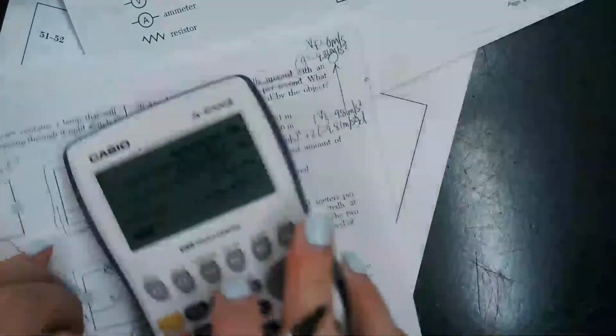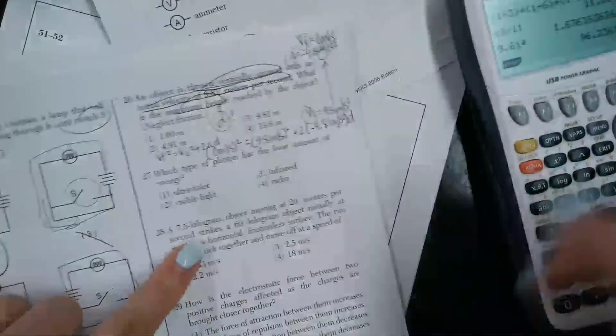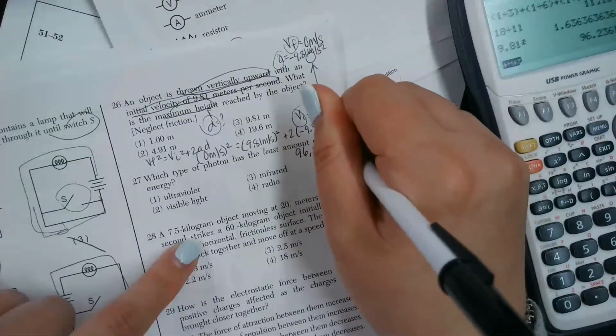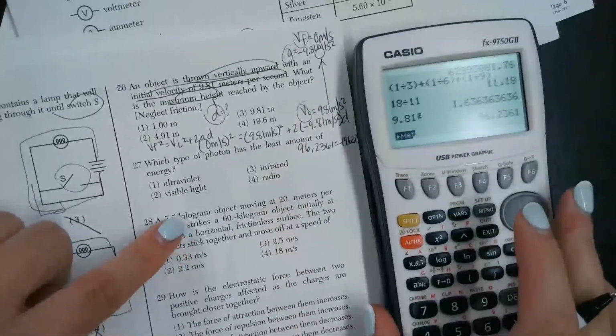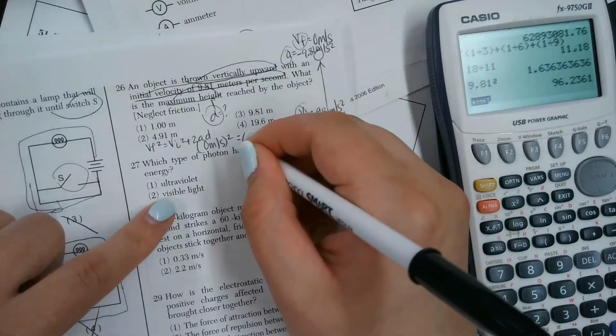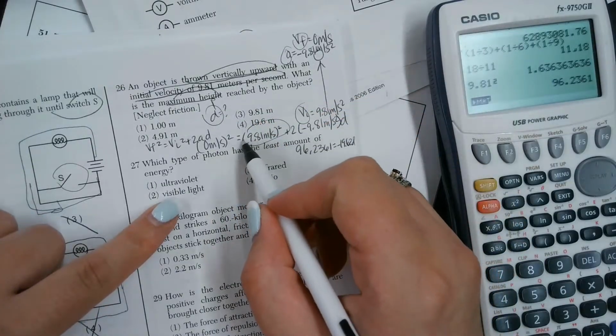All right, so we're going to do 9.81, square it. So I get 96.2361 equals negative 19.62d. That's what 2 times negative 9.81 is. Oh, I'm sorry. And because you're going to have to move this over, right? So this value is here through addition. It's positive, so you'd have to move it over.